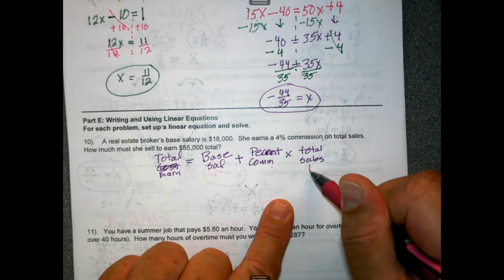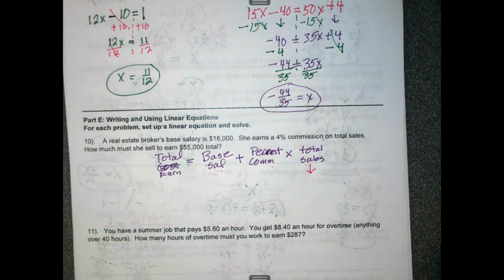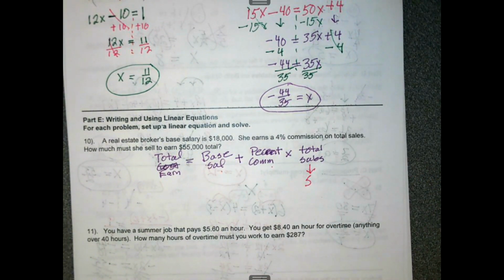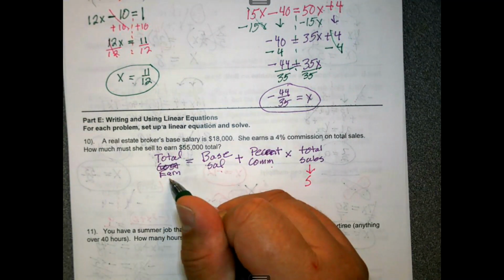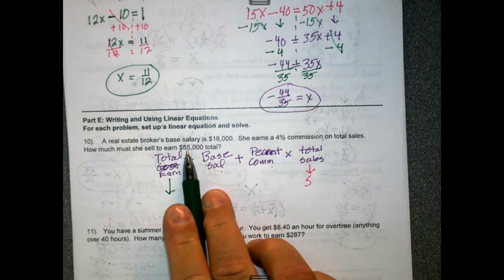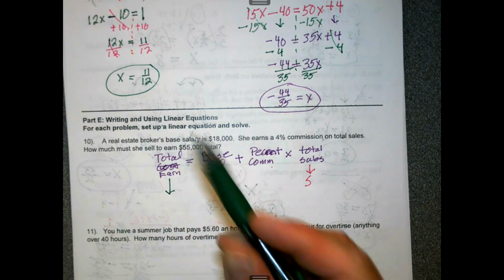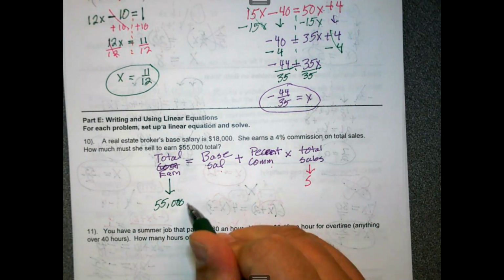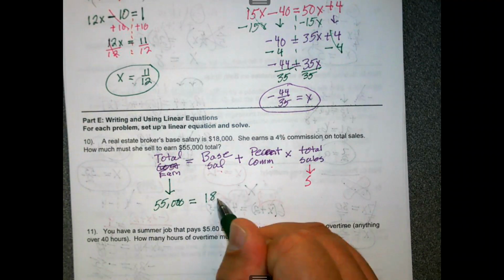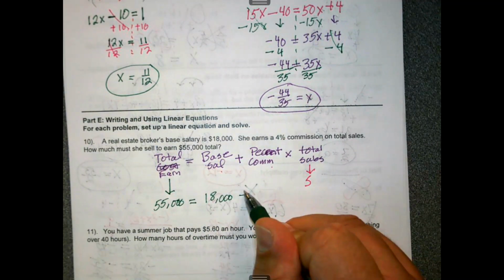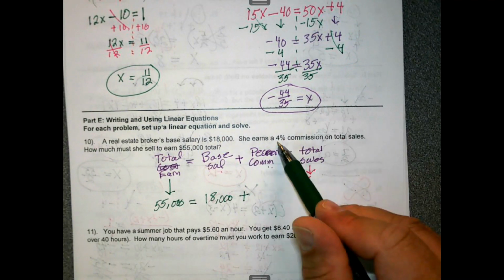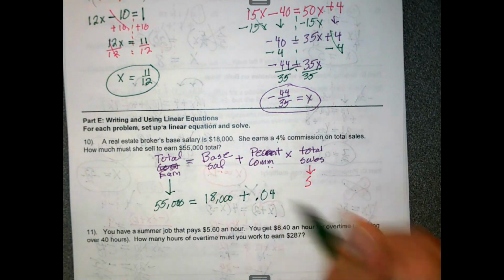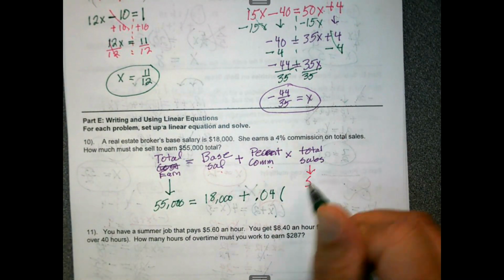So this is gonna be my variable, and I'll use S. Total earnings is given, 55,000, equals the base salary 18,000 plus percent commission 4%, I'm going to put it as a decimal, times the total sales S.